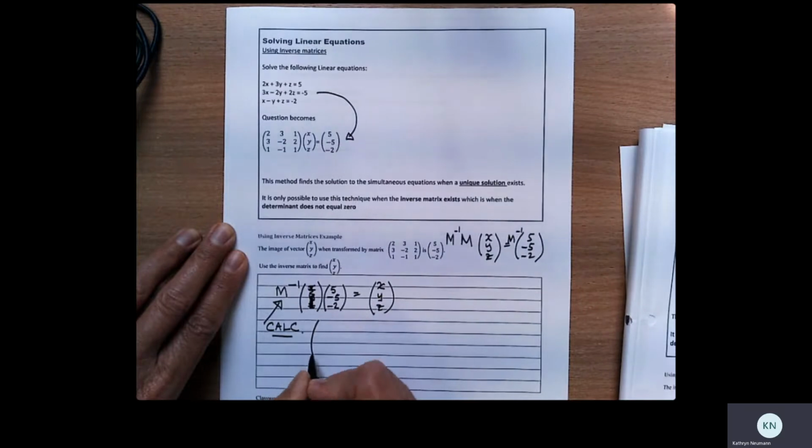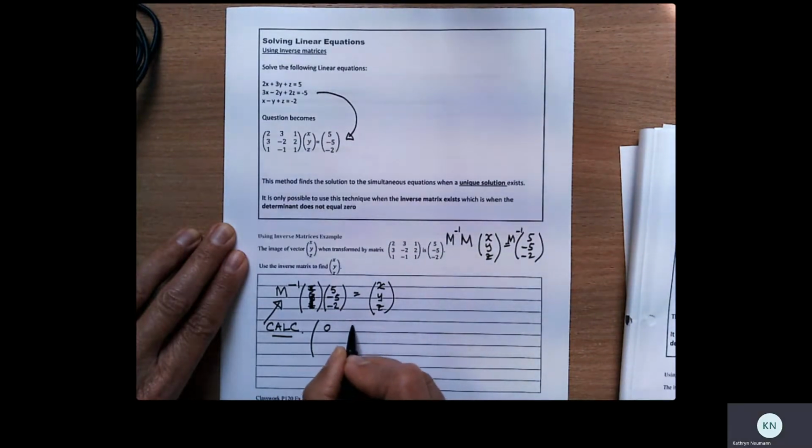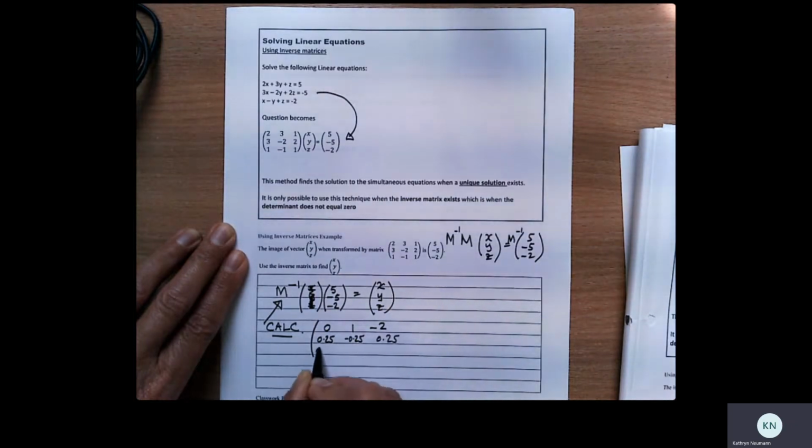So if we find that using the calculator, then you will get the following matrix. So we get here 0, 1, minus 2, 0.25, minus 0.25, 0.25, 0.25, minus 1.25, 3.25.